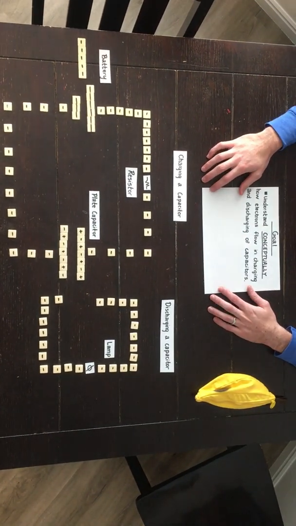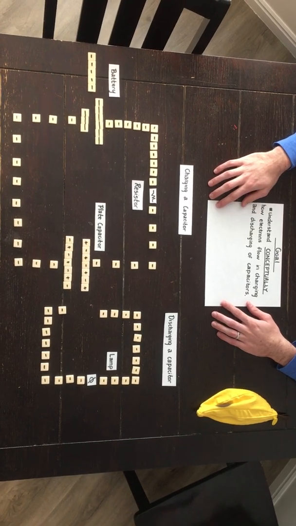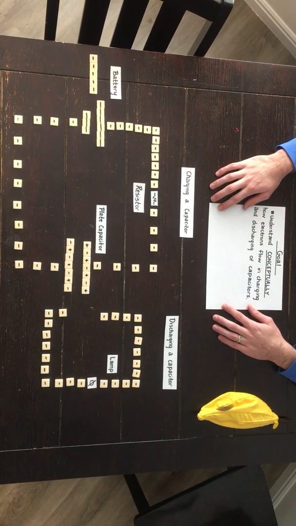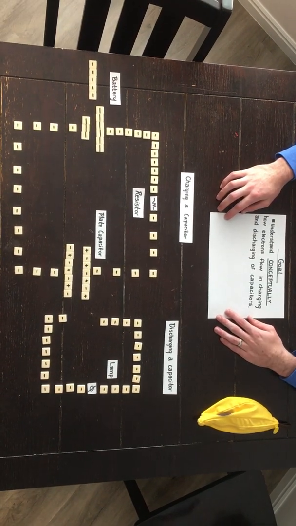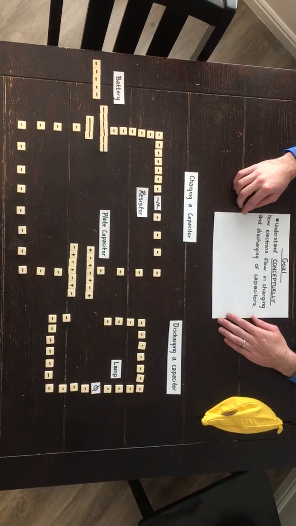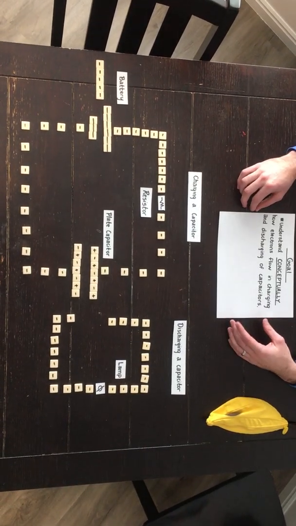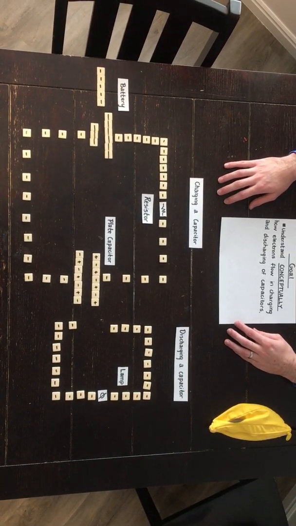Hello everybody, this is a video on charging and discharging a capacitor. Before I start, I wanted to touch on what the goal of this video is so that you know what you're watching before you go through the whole thing. The goal of this video is to understand conceptually how electrons flow when you're charging and discharging a capacitor.